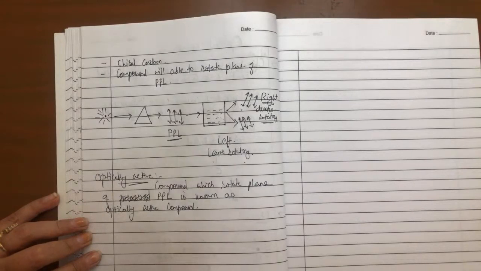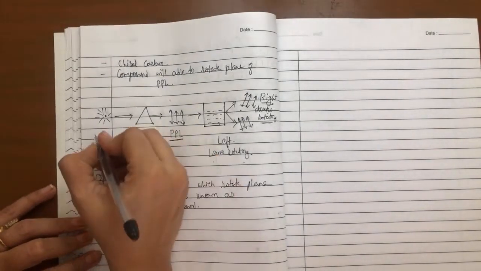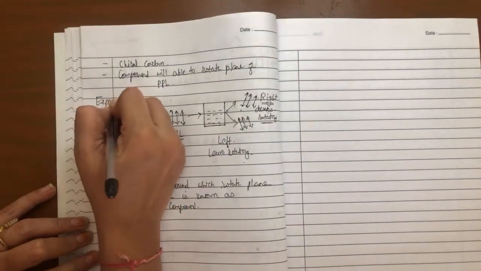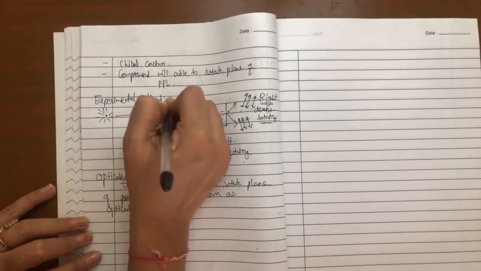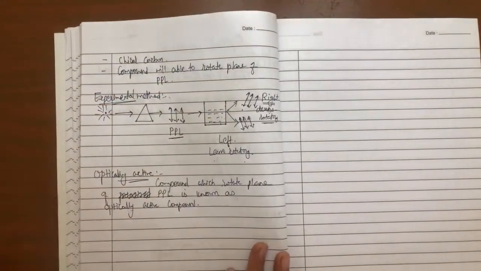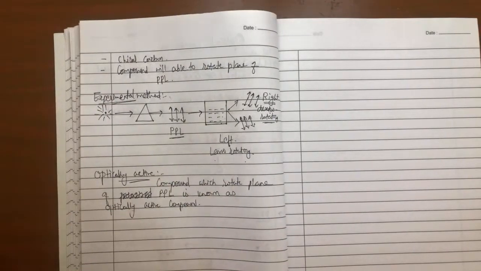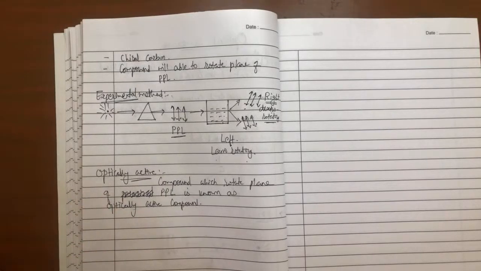Is there any way to find out whether a compound is optically active or not by looking at the structure? No. There is no way that you can find out whether the compound is optically active or not only by looking at the structure of the compound. Only by this experimental method can you find out whether your compound is optically active or not. We have no other method.